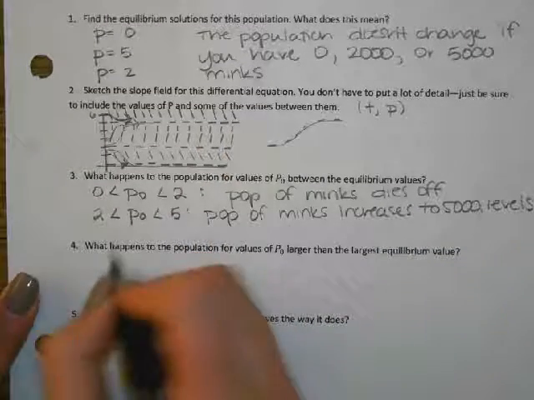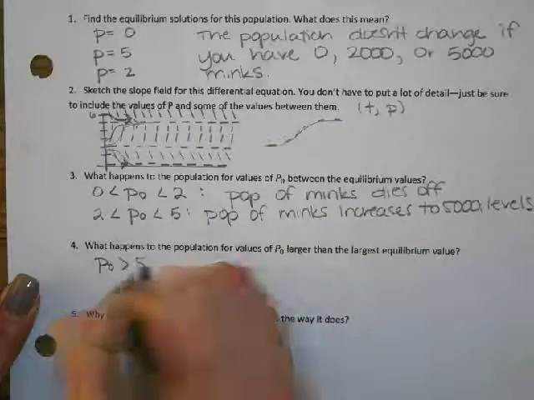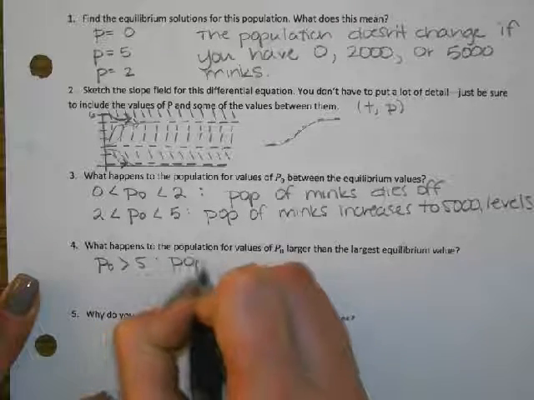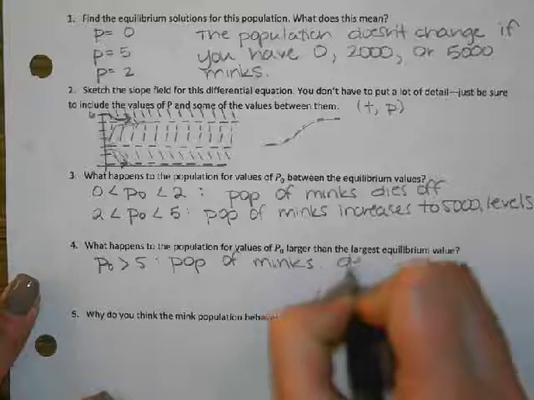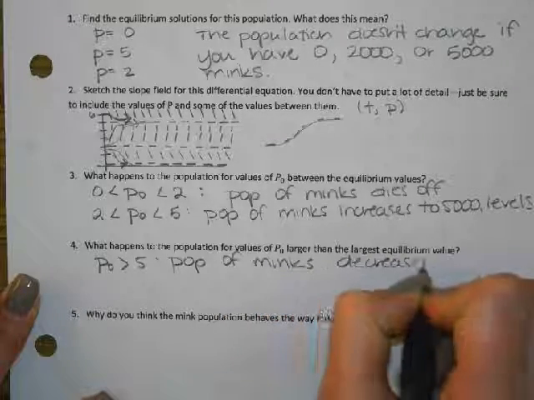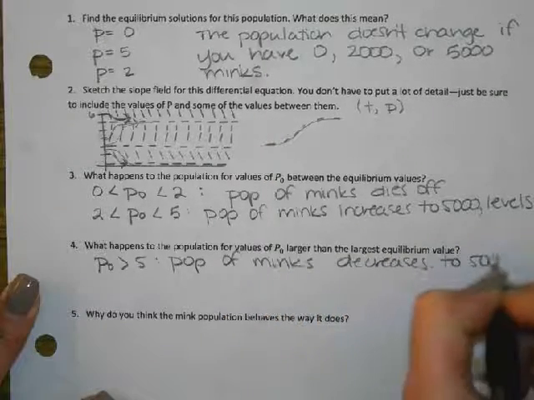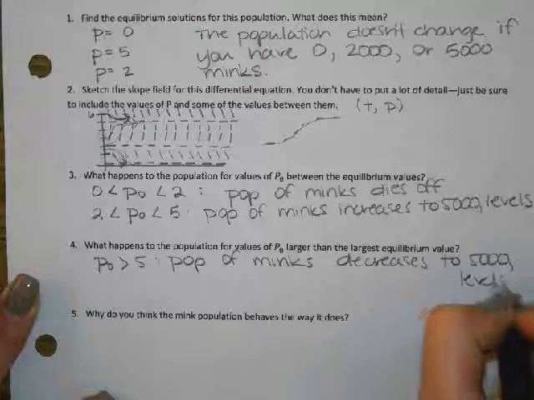So we're going to say if the initial value is bigger than 5,000, then the population of minks decreases to 5,000, and then it levels off.